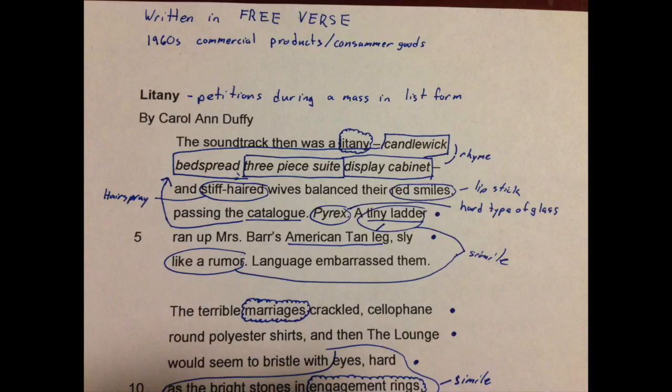And then it says passing the catalog in line 4, which is one of the first parts where the whole litany with religious conflicts with consumer, because catalog could mean a magazine catalog where you're looking at consumer goods, but also catalog could mean a religious pamphlet of sorts that could be used either during Mass or outside of Mass. Following catalog in line 4 is the word Pyrex, just by itself, italicized, just like the other consumer products. Right off the bat, you're going to assume it's probably a consumer product, which after I look it up, it is.